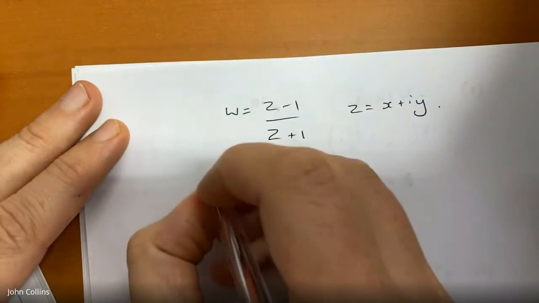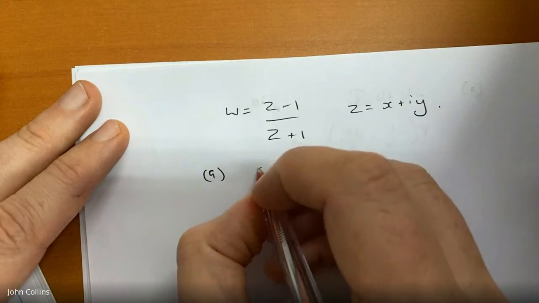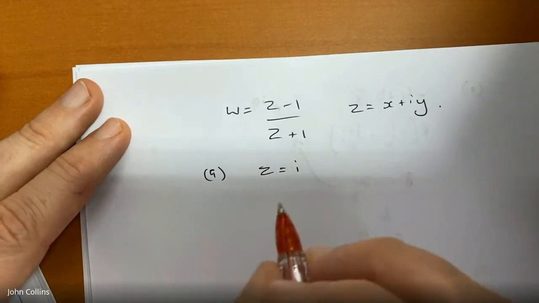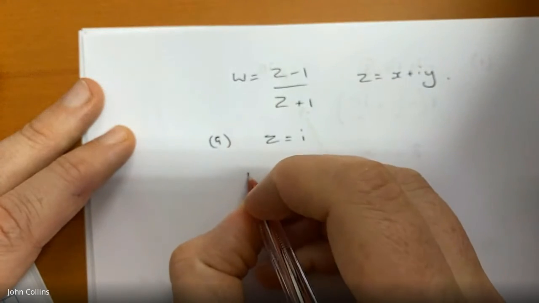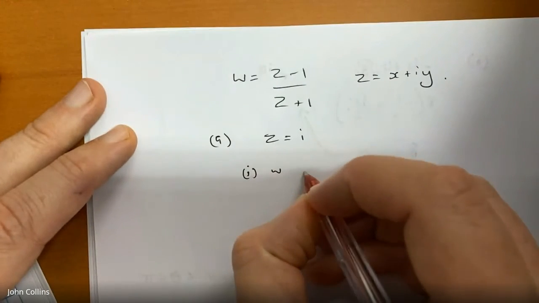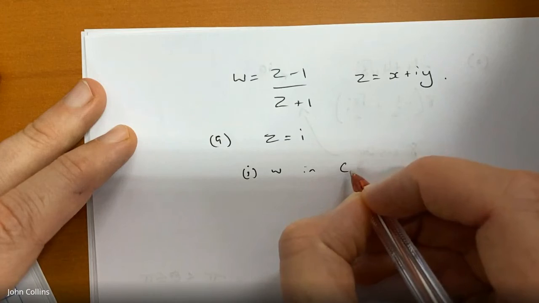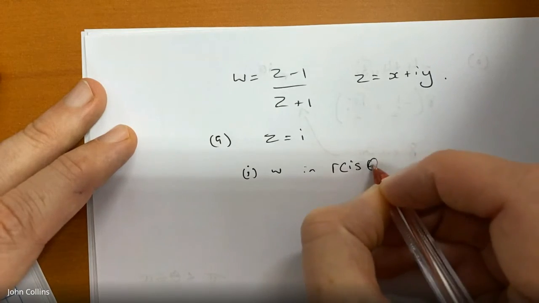Part A says if z is equal to i, so it has no real component, write w in the form r cis theta.